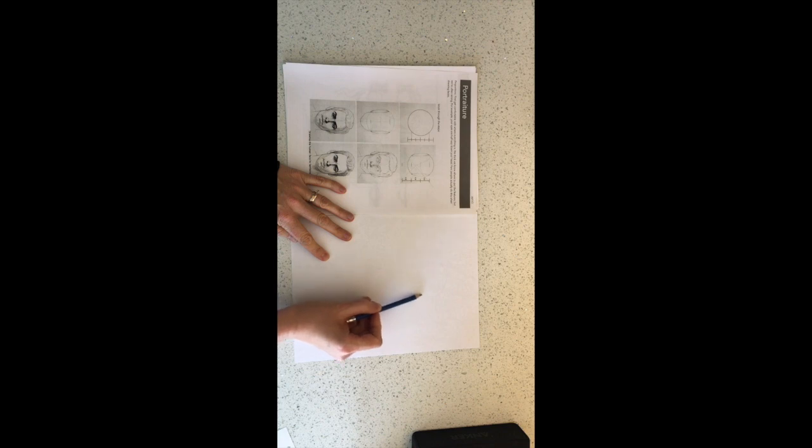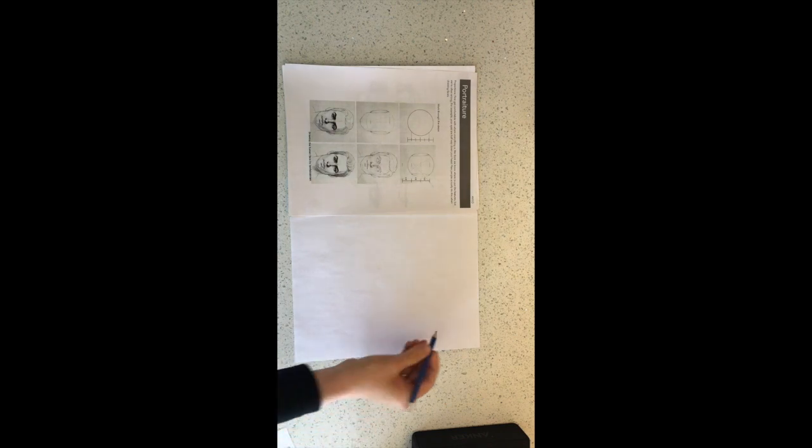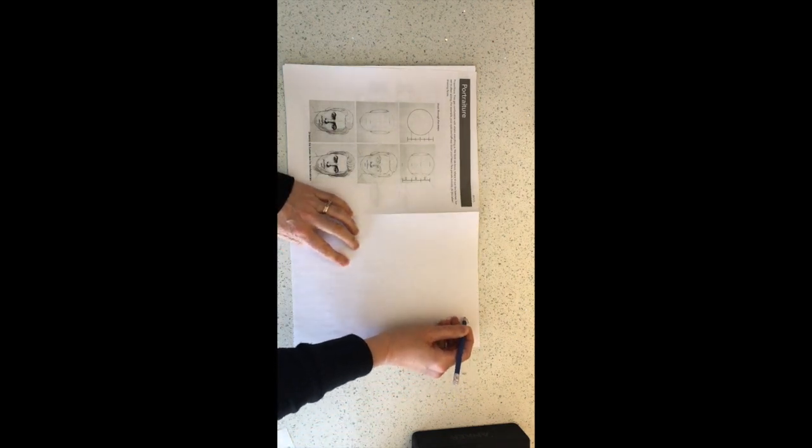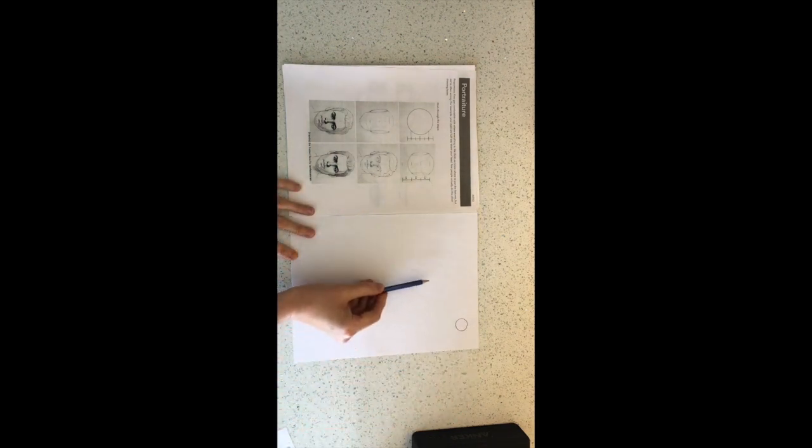And you'll notice this is so light you can probably hardly see it. And that's when you know you're drawing correctly. If you are drawing your circle like this, curving it in, you need to just stop and try again. It's got to be light. Okay, so none of this.